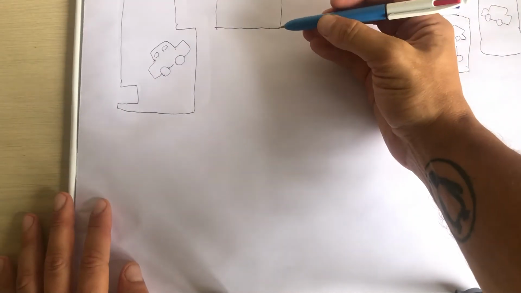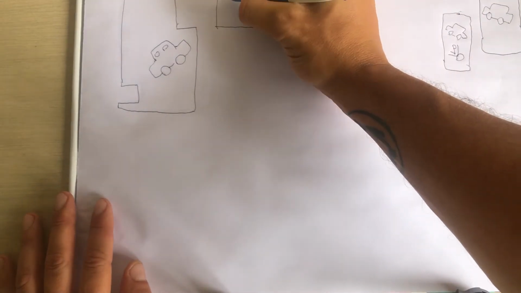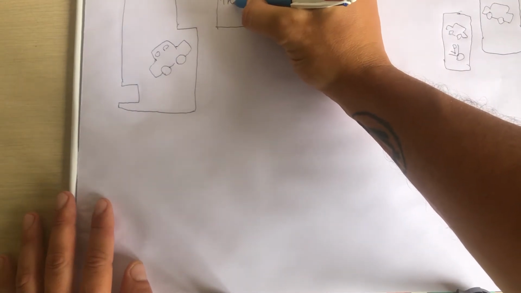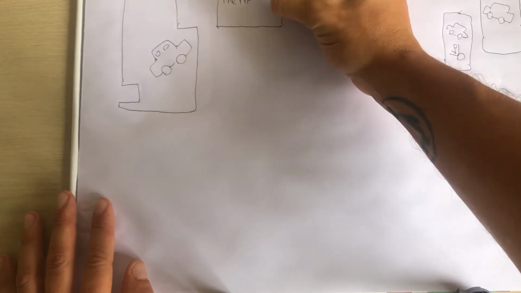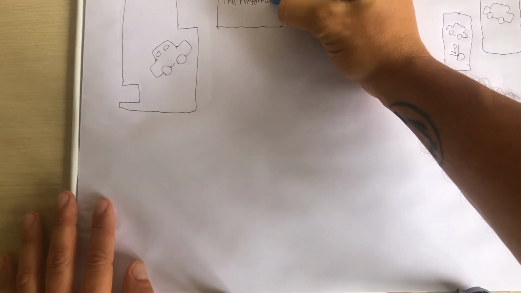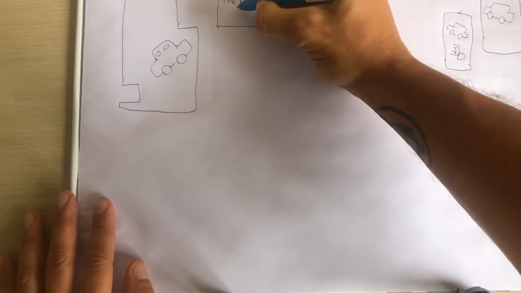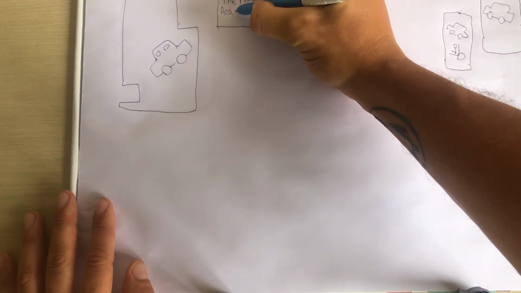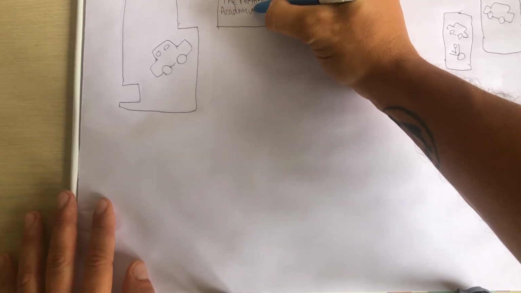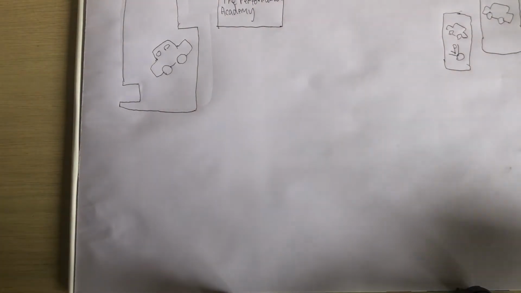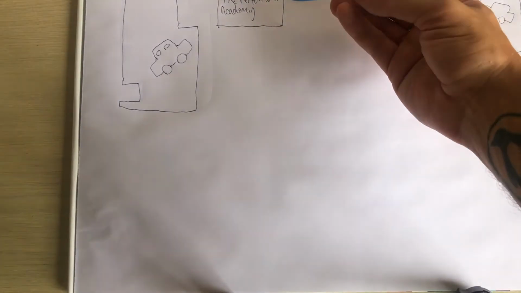Okay, so over here, we're going to start with the Performance Academy. So you're going to write inside of there. Excuse me if you can hear my dog licking away. I'm pretty much stood over his bed at the moment. So we've got the Performance Academy right up there.